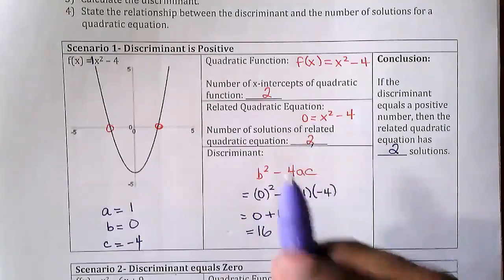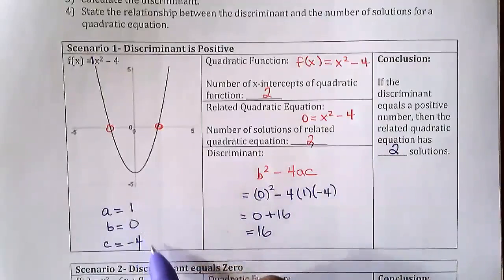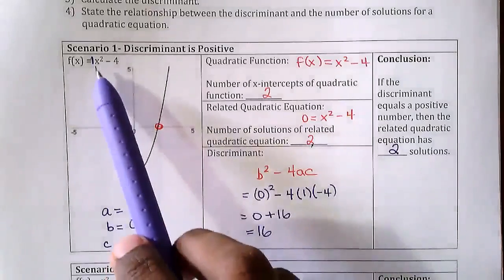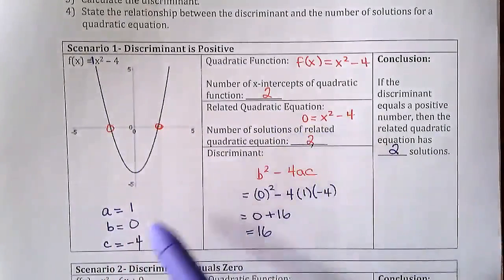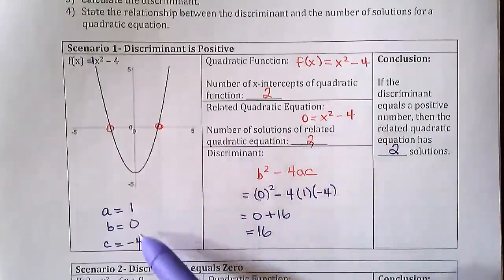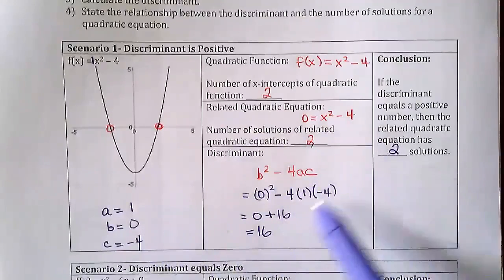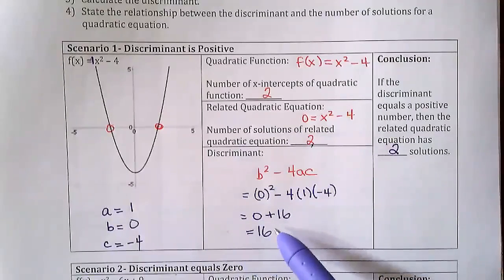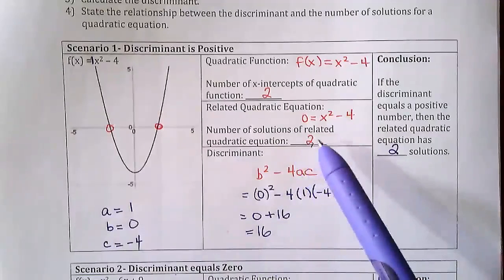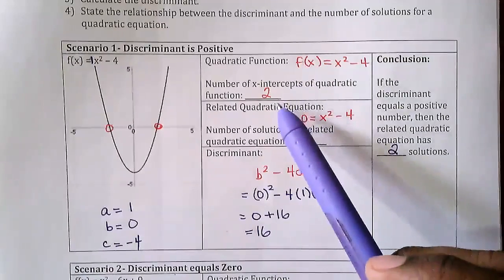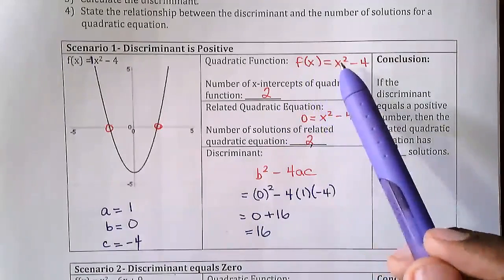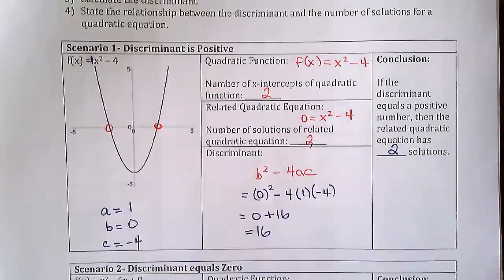Then what we did was we found the a, the b, and the c value. Something to keep in mind is that the a, the b, and the c value will be the same for the quadratic function and the related quadratic equation. So we got the a, the b, and the c value, we plugged it in, and it gave us a positive discriminant. So what this tells us is that whenever your discriminant is a positive number, you will have two solutions for the quadratic equation, and therefore two x-intercepts in the corresponding quadratic function.